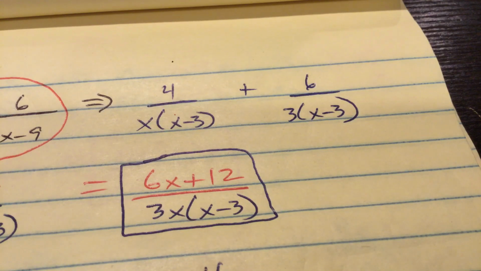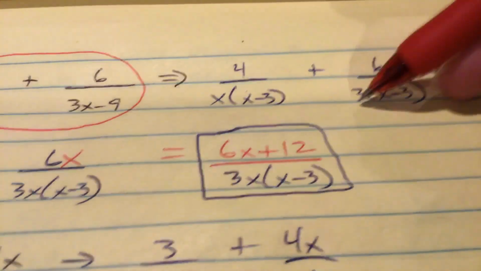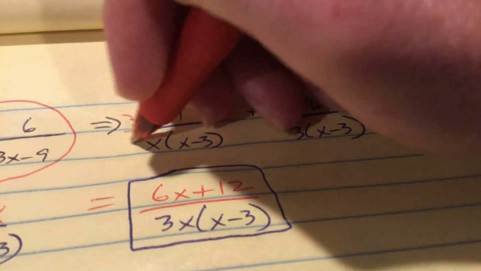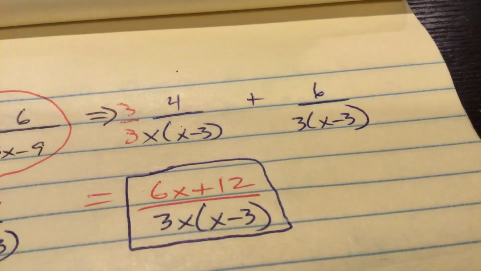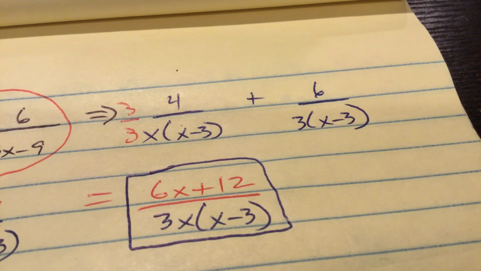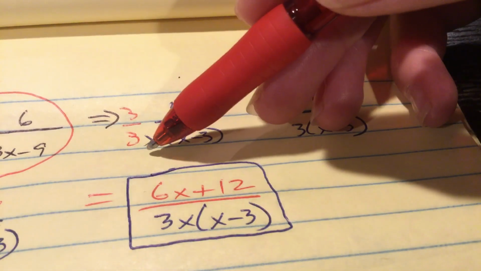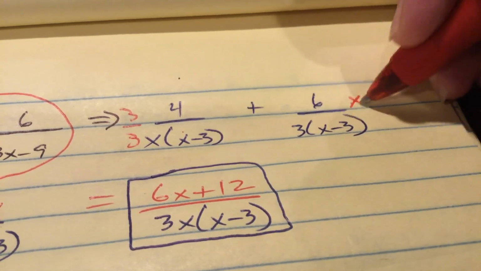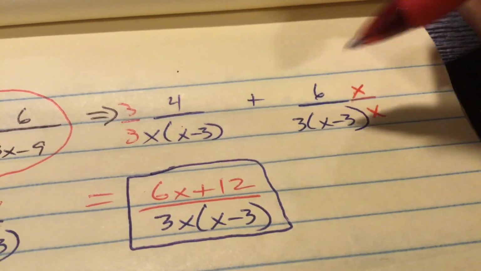But we're not. We're just going to keep everything consistent. This one has a 3 in the denominator, so we're going to give this fraction a 3 in the denominator. Give it a number in the denominator, you got to give the top the same number. This fraction has an x in the denominator, so we're going to give this fraction an x over x. Now both denominators are exactly the same.